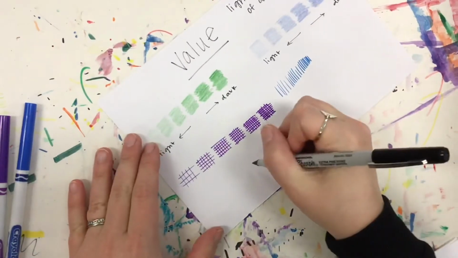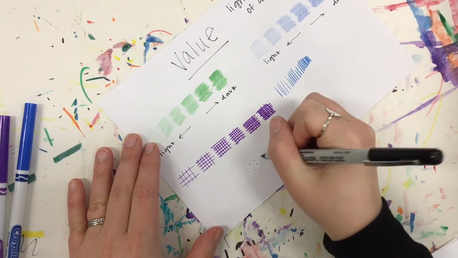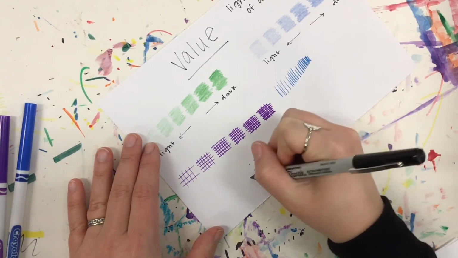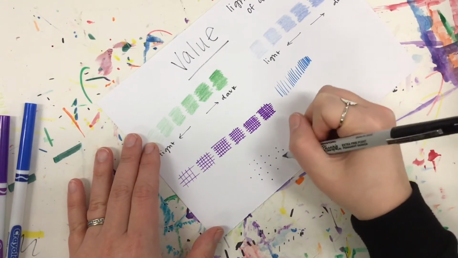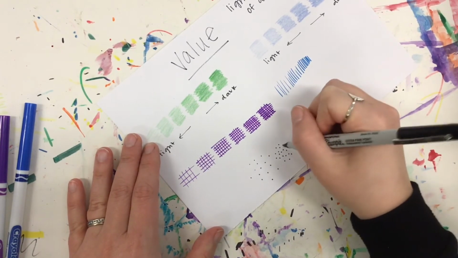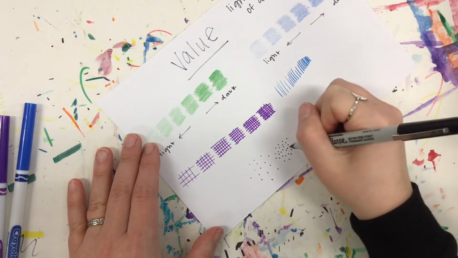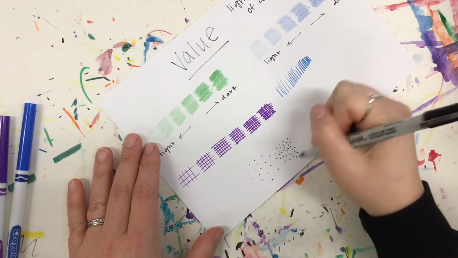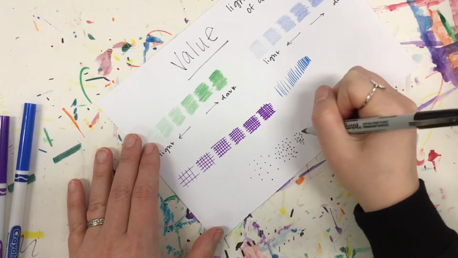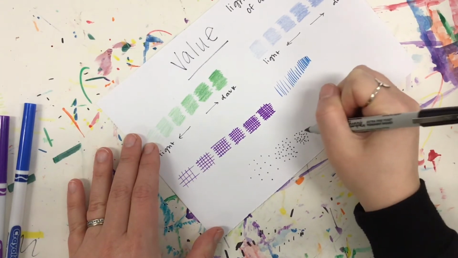On the last one I'm going to take my Sharpie and I'm going to do what we call stippling. Stippling is just using your marker to create dots. The further apart your dots are, the lighter your color is going to look. So each little section, I'm going to make my dots closer together to make the area look darker.